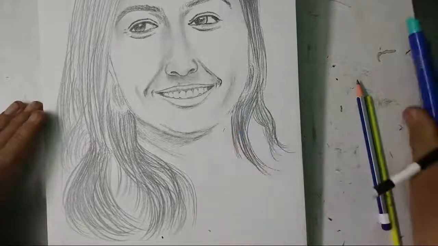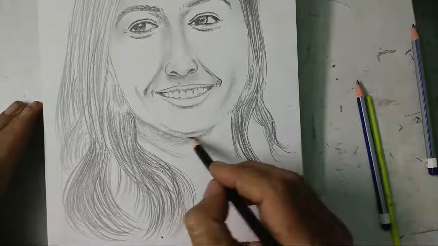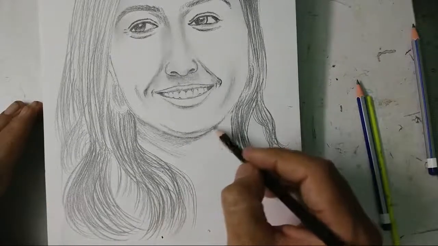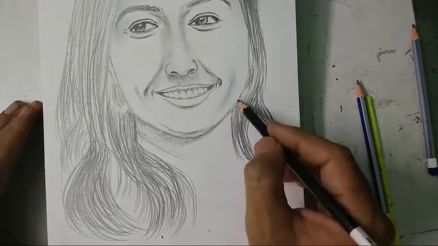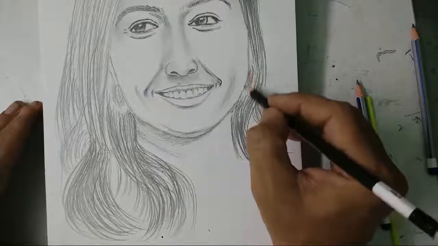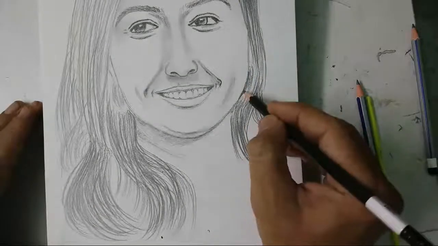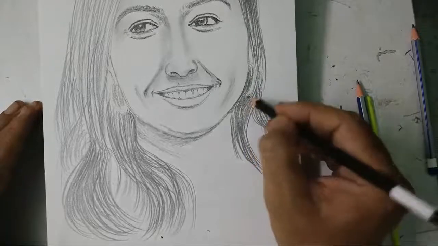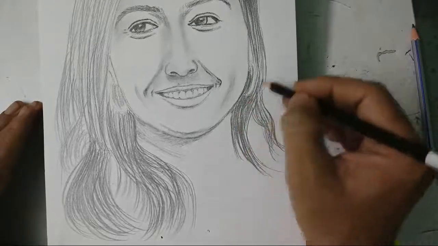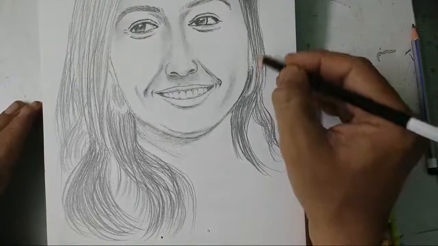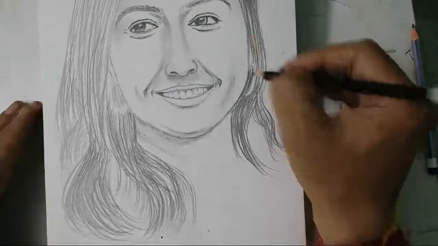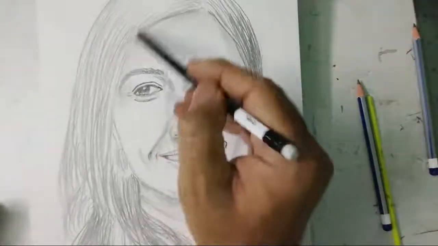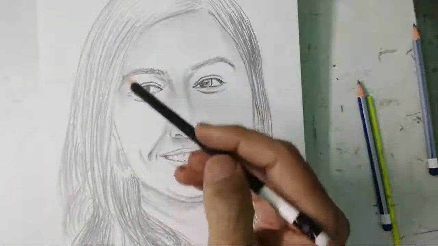Now I am using light pencil, therefore I can keep on changing whatever corrections or amendment I want, because the pencil use is light. The area which I know will be dark is the hair area, so that area I have done, but there also I have to be careful that wherever I shade, there I have to keep in mind.